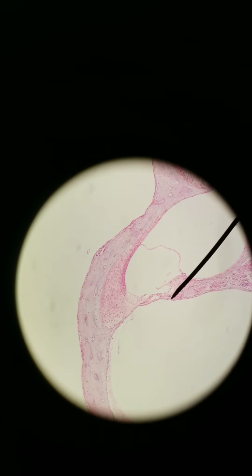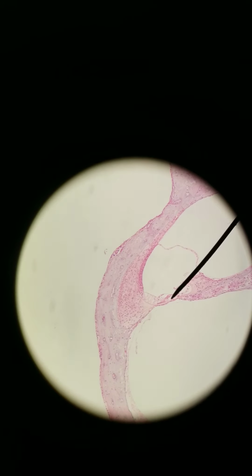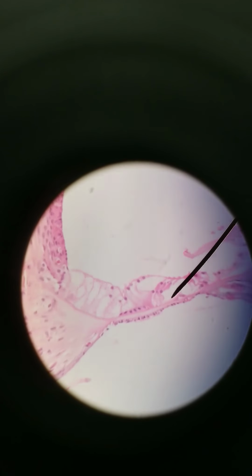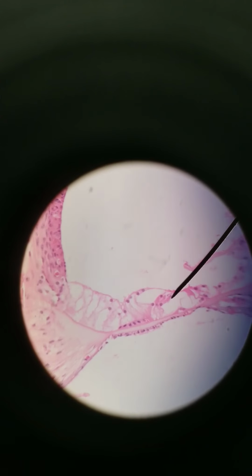This is the true organ of hearing, the organ of Corti. This is where we have our sensory receptor cells. So let's go a little closer so we can see them better. These cells that you see here, like what I'm pointing at here, these are called hair cells.